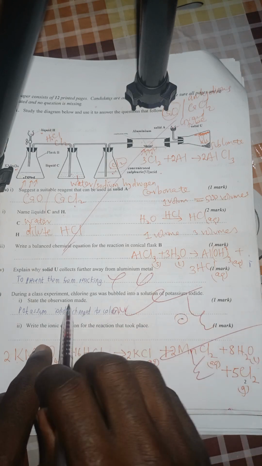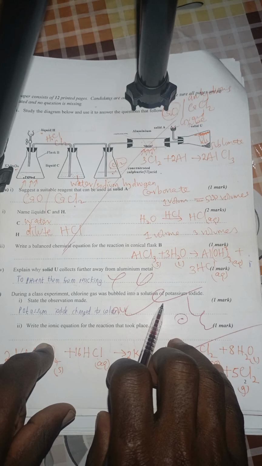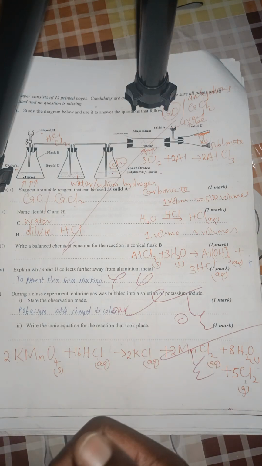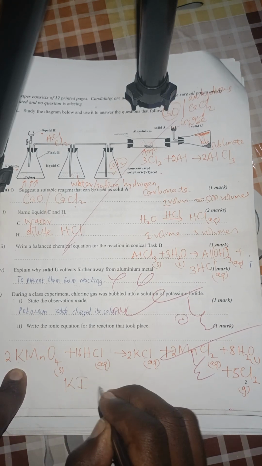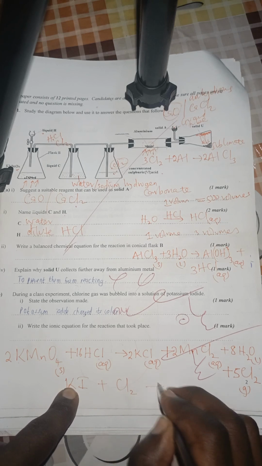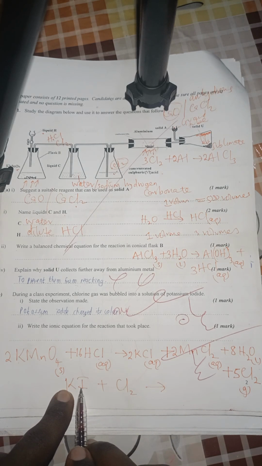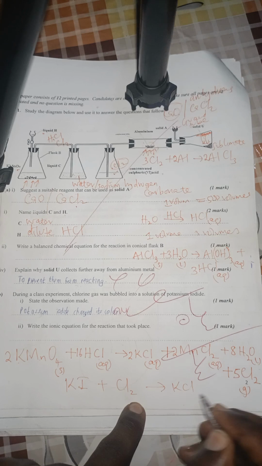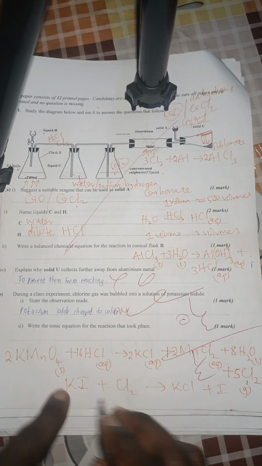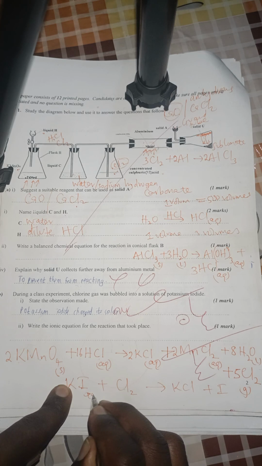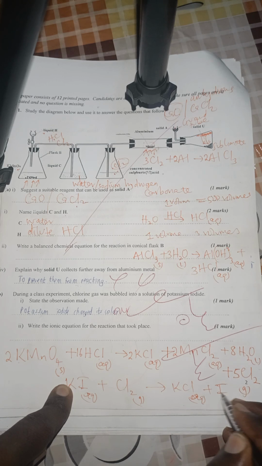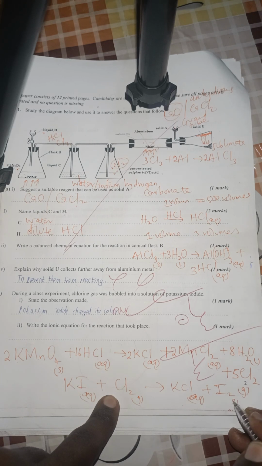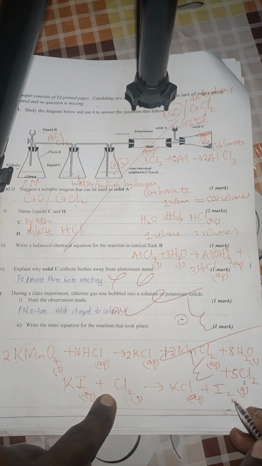Okay. During a class experiment, chlorine gas was bubbled into a solution of potassium iodide. State the observation made. Of course, the color has to change. Why? Potassium iodide reacting with chlorine gas tells you that chlorine must displace iodine, or the iodide ions, from this potassium to give us potassium chloride and iodine. So this is aqueous, this is a gas, this is going to be aqueous. You can take this to be a solid or aqueous as well, because it's actually in solution form.